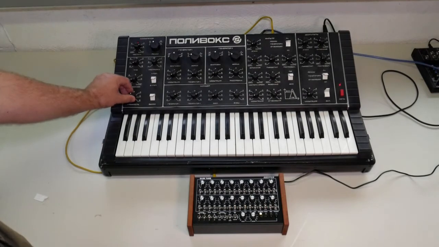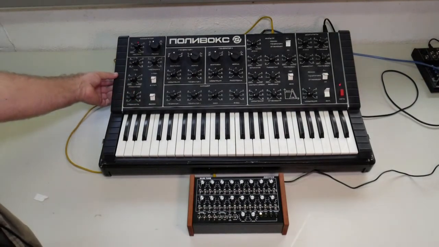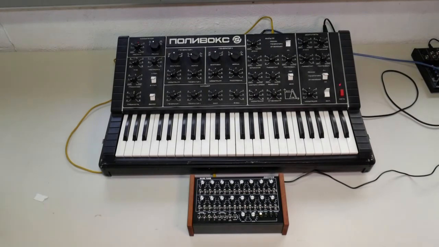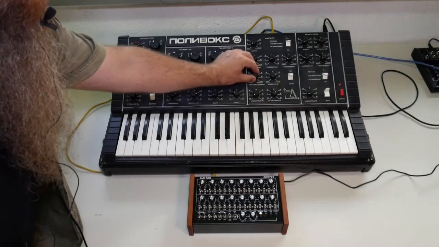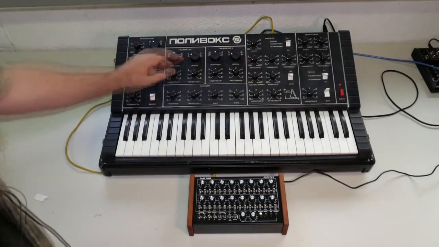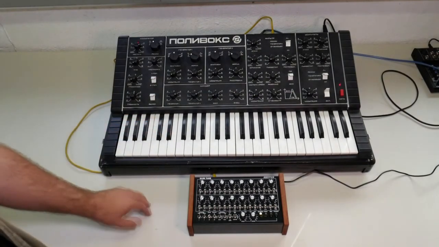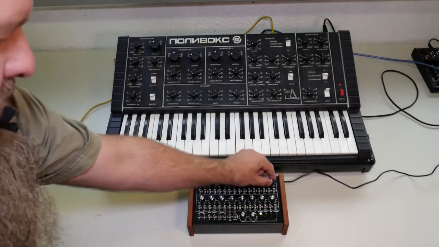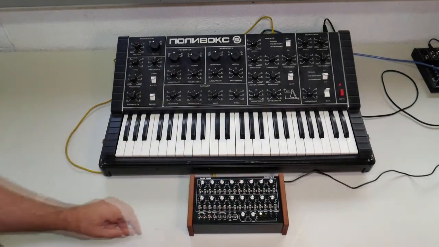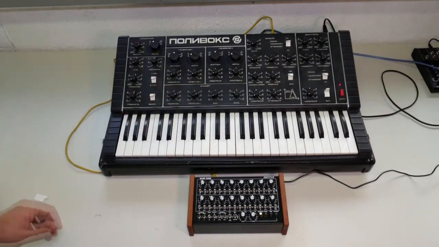This is what happens when the MIDI switch isn't in. It does still receive gate. But then if I bring in the switch, the sequence is activated. So just another great feature.